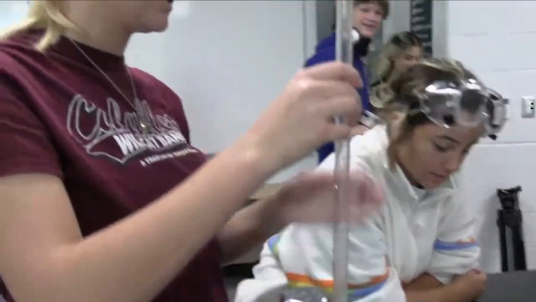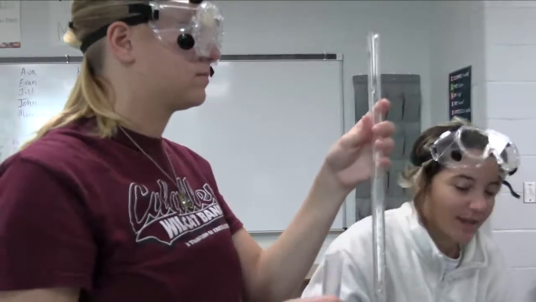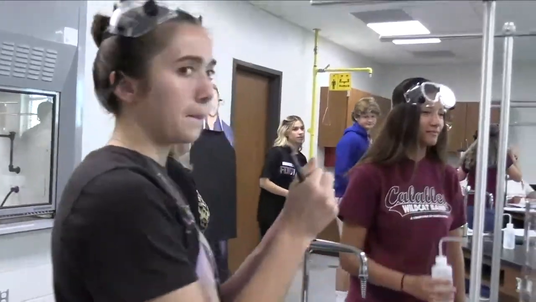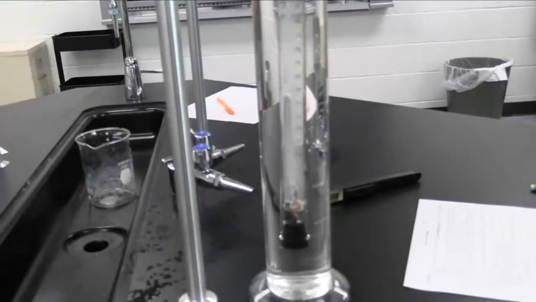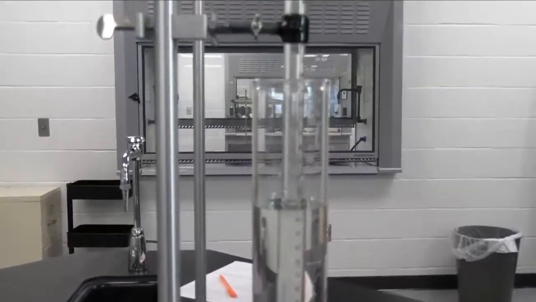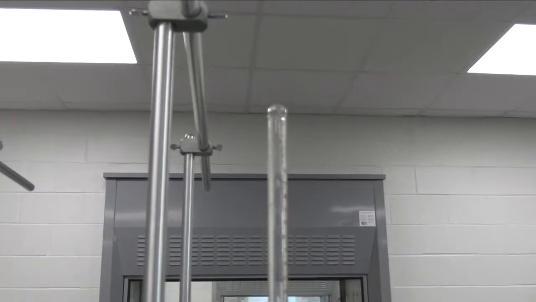Once the hydrochloric acid flowed down the deionized water to the magnesium strip, it reacted and disbonded the molecule, creating hydrogen gas at the top of the beaker. And again, it's just measuring how much gas we had over water in milliliters.